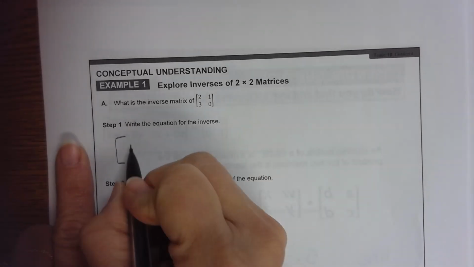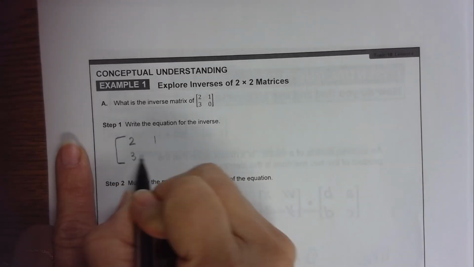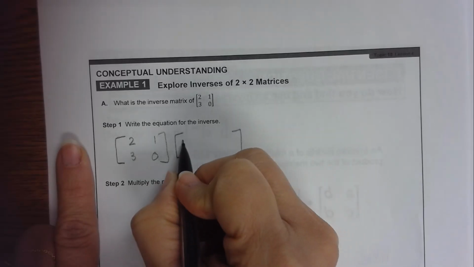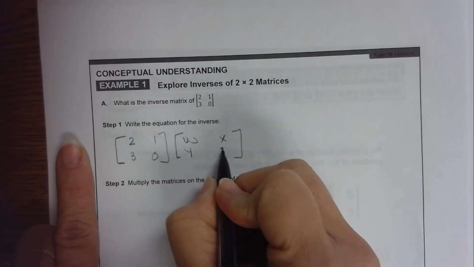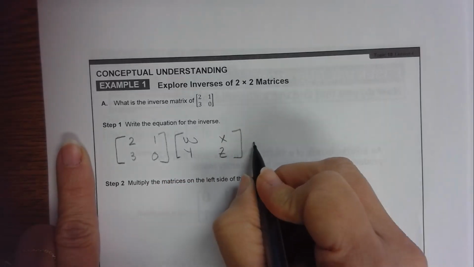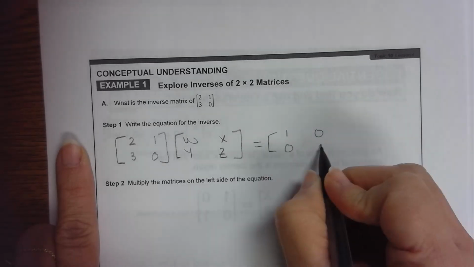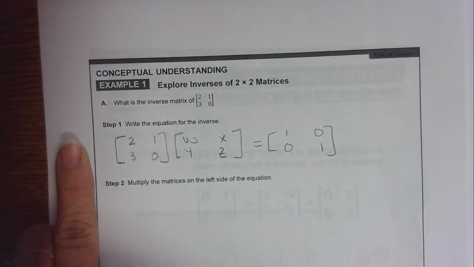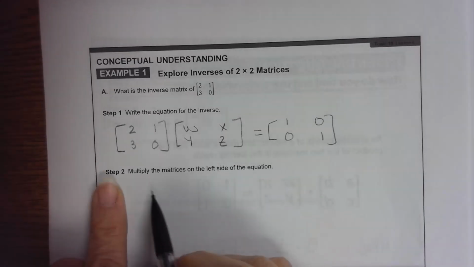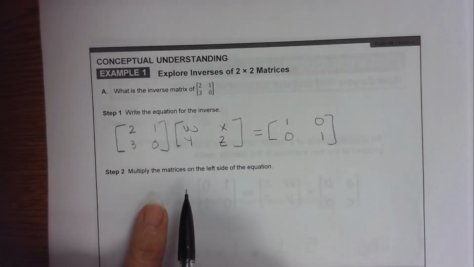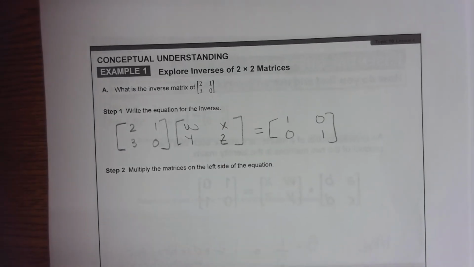But we do know that if I take this matrix and multiply it by its inverse, which I'm going to designate as W, X, Y, Z, then I get the identity matrix. So I can multiply the matrices on the left side of the equation and then solve the equations. That's a good review of our matrix multiplication.